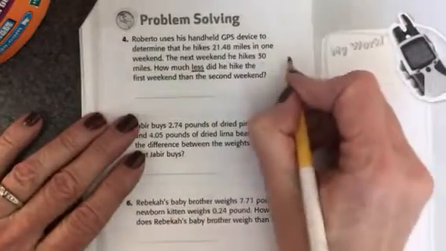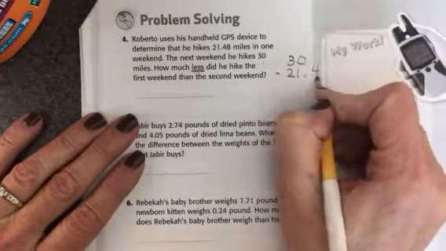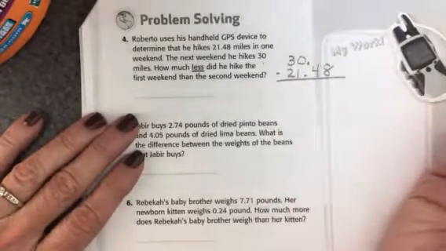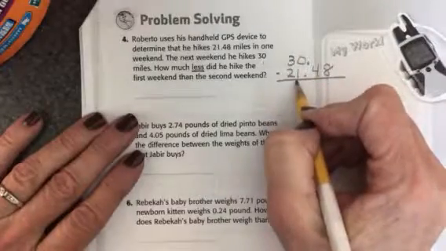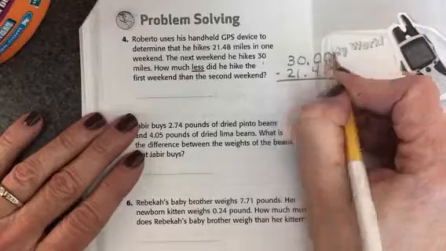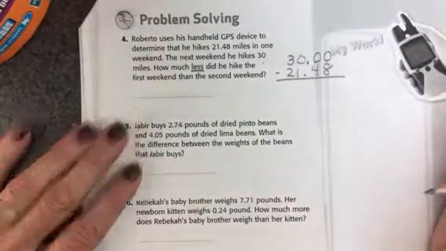So I'm going to do 30 minus 21 and 48 hundredths. On my 30, I can imagine that there would be a decimal right there because this is the ones column, and the ones column needs to be straight. But I do need to subtract these numbers, so I'll need to annex 2 zeros. And then I can go ahead and work the subtraction problem.